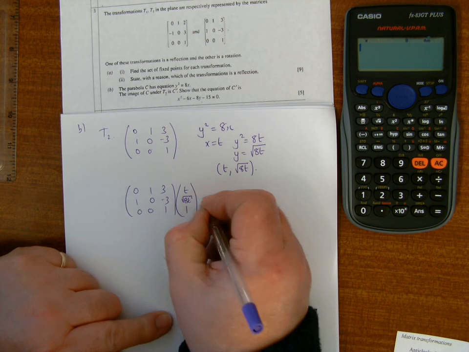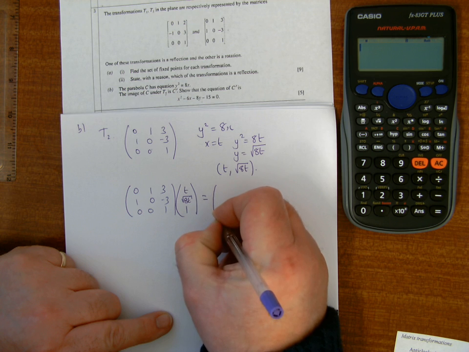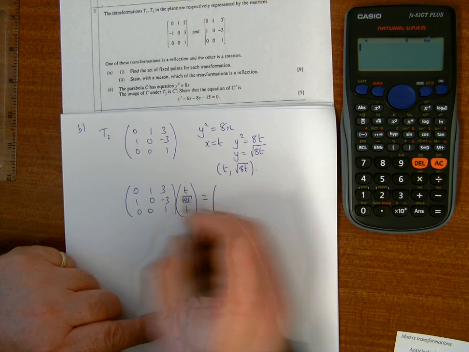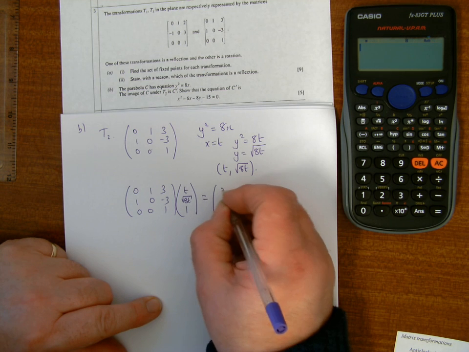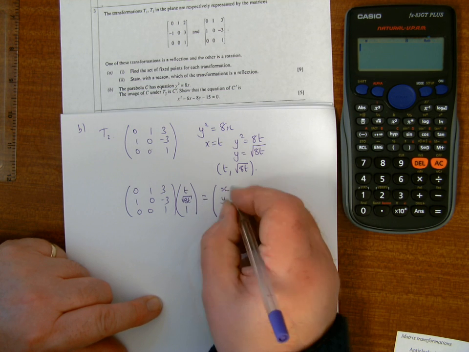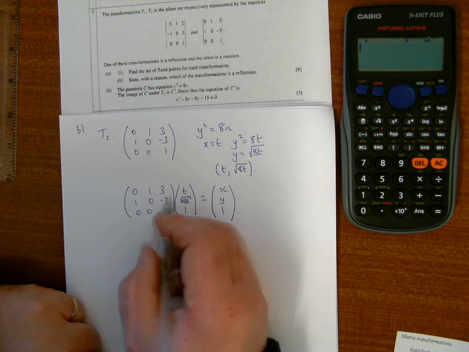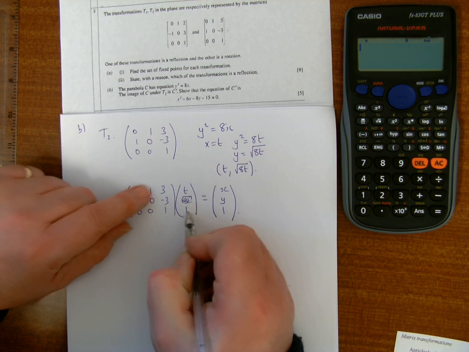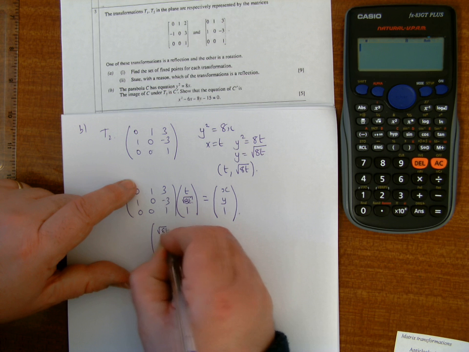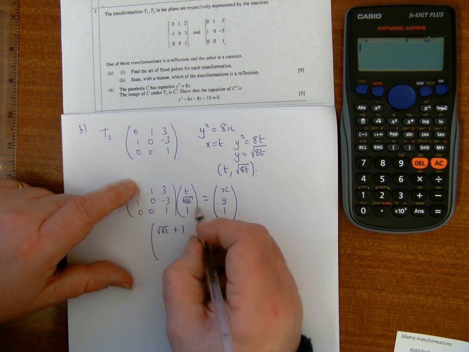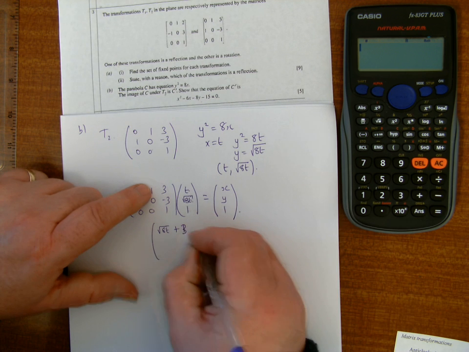The coordinate is t, root 8t, 1, and what comes out will then be my new equation. Multiplying this out: 0, root 8t, 3, so that's root 8t plus 3.